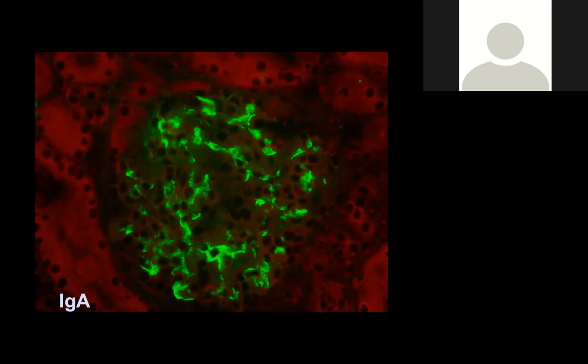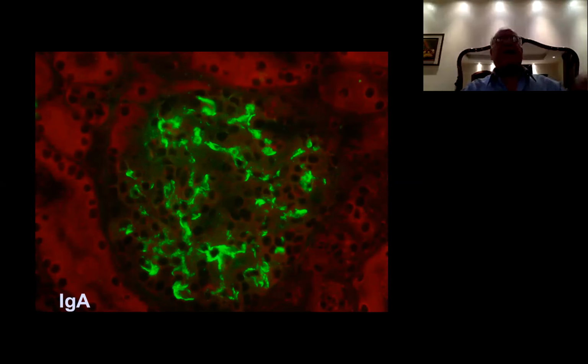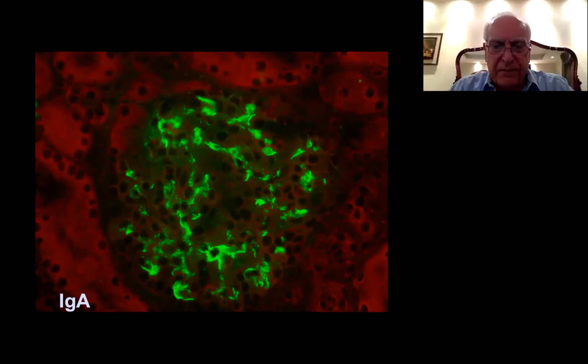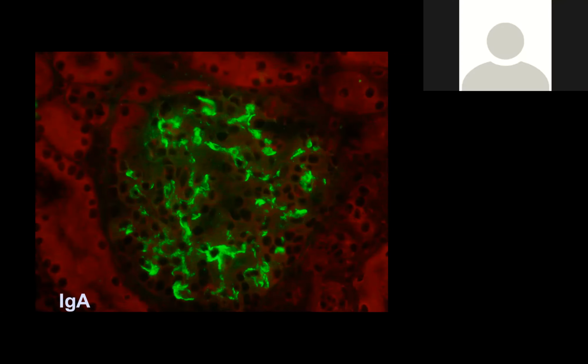Kappa and lambda. It is routine in our lab, we do light chain staining. Yes, we do it routinely.